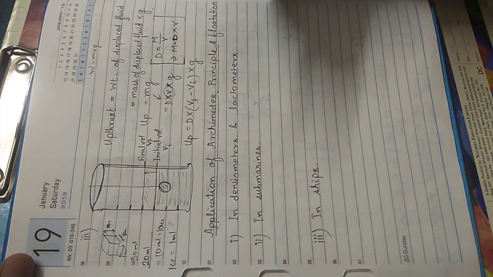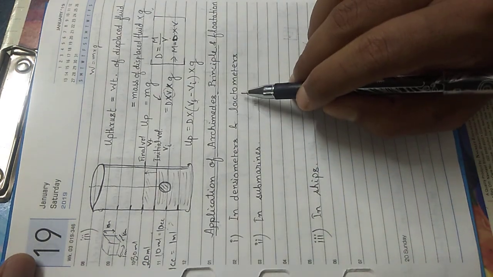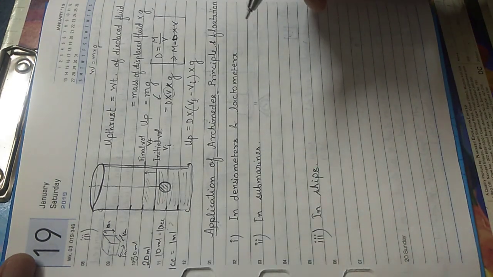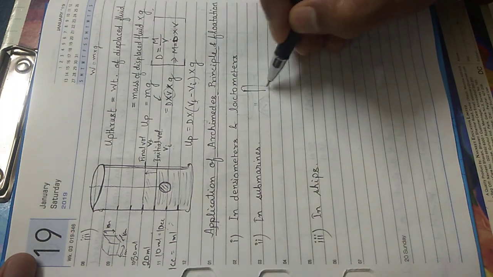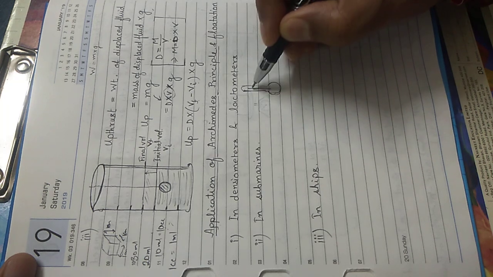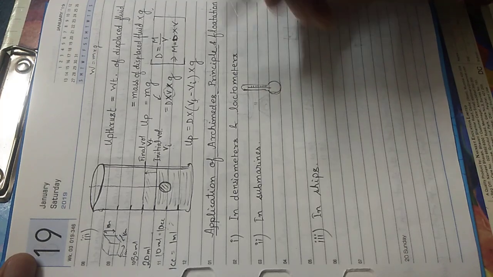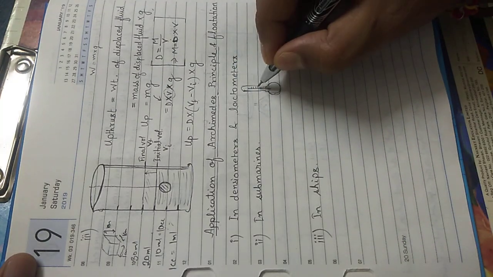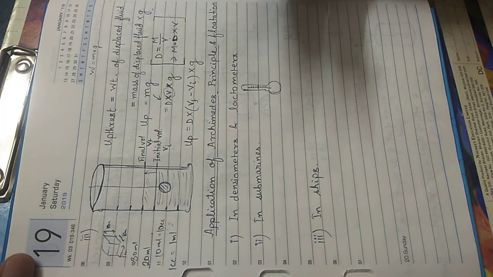So there are so many applications. I have just cited a few here. In densimeters and lactometers, suppose a lactometer is used. It is a device that comes in varied shapes, but it has a bulb below, and with the help of this bulb there will be graduations here. So you can dip this bulb in milk and it will show up to a certain reading.